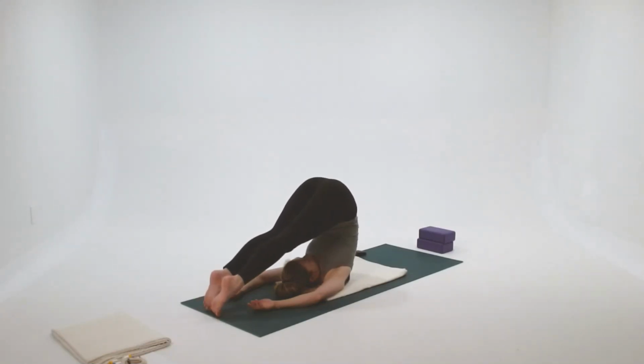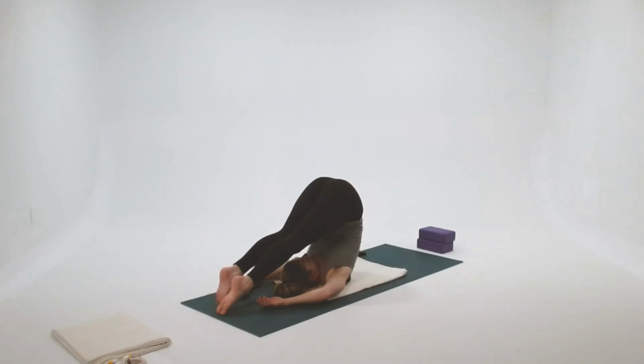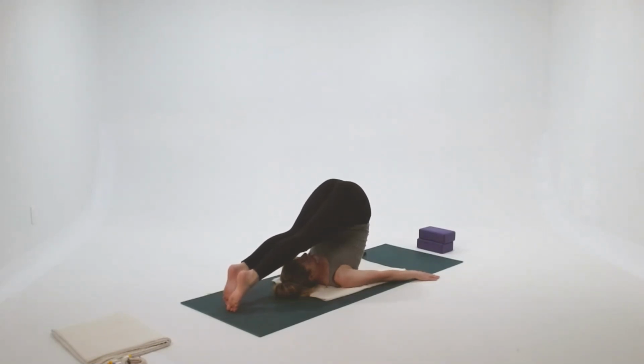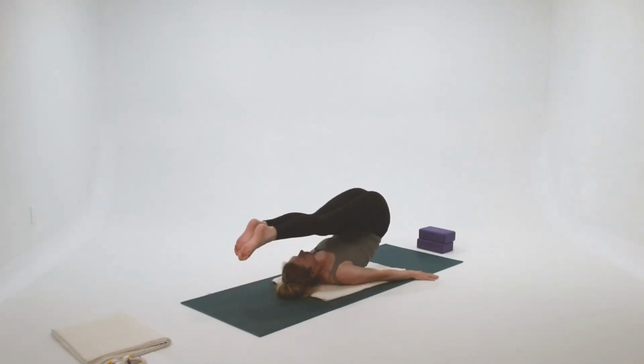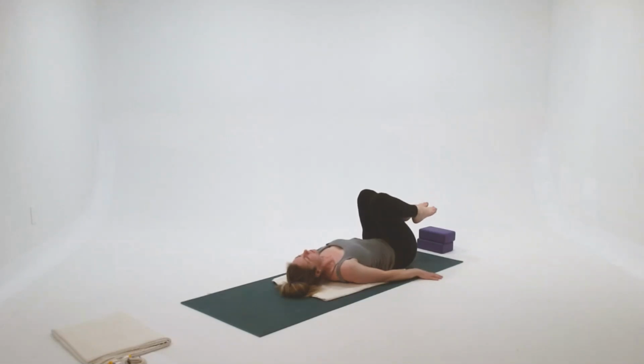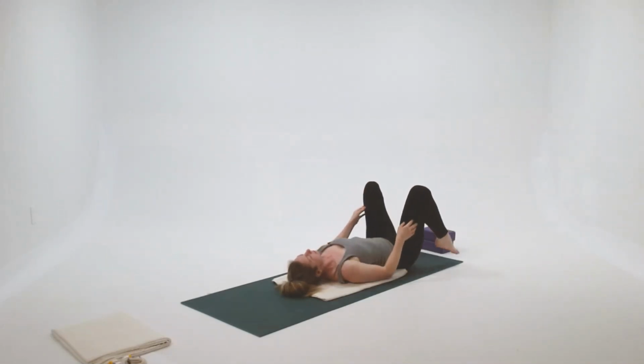And to come out, moving very, very slowly. I like to use my arms as landing gears, so I'm going to place my palms facing down, fingers away from the head, alongside the body, and then belly scoops in slowly, slowly, slowly, and then bend the knees, maybe hug them into the chest, or place the feet on the floor.